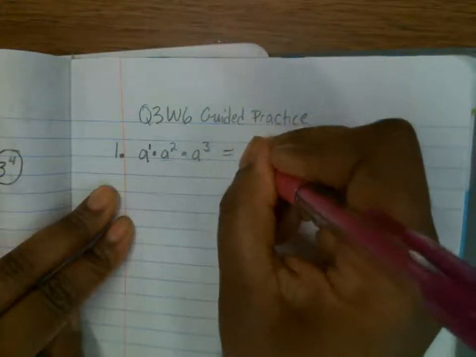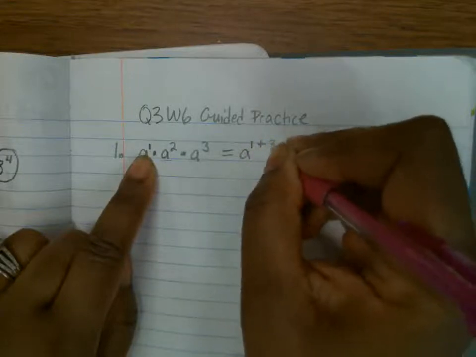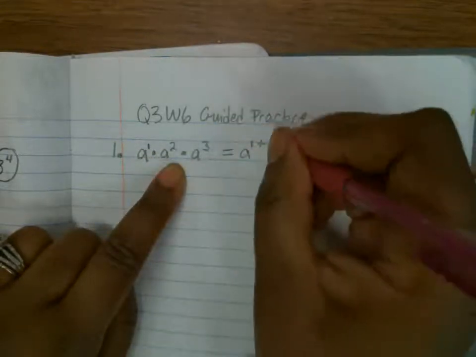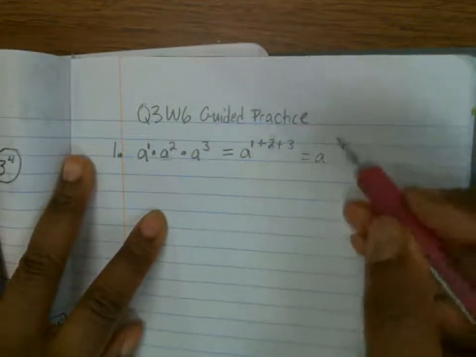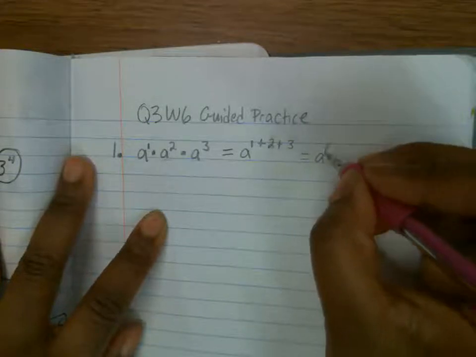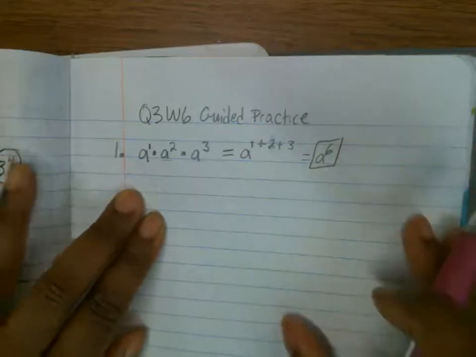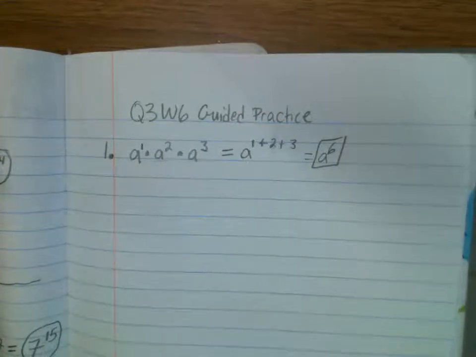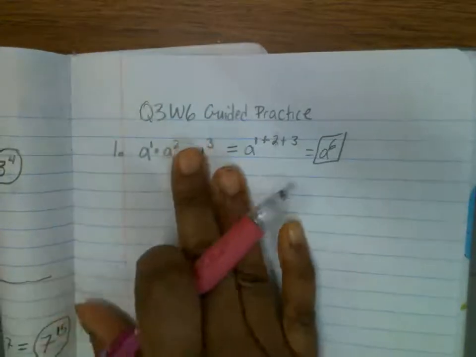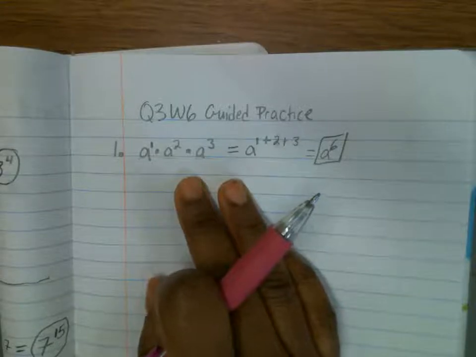So for my answer, I'm going to add 1 plus 2 plus 3. So A is being multiplied a total of how many times? 6 times, so A to the 6th power. This is my answer. You just add the exponents. Any questions about how I got number 1? Okay.